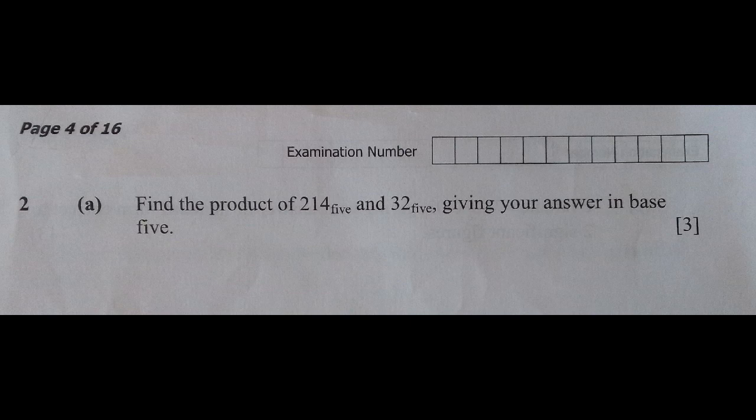Question 2a reads: find the product of 214 base 5 and 32 base 5, giving your answer in base 5.